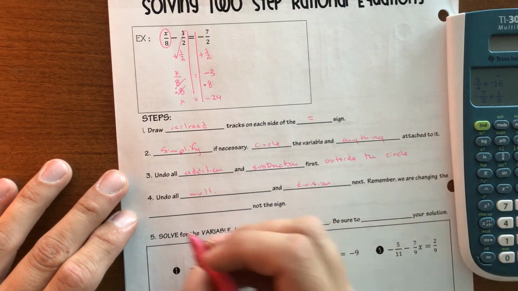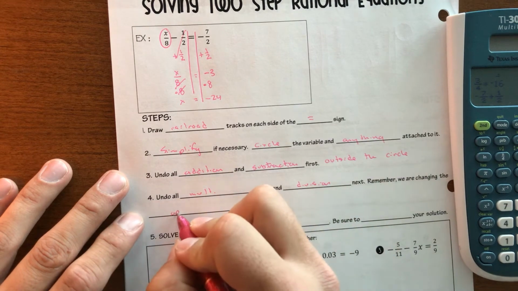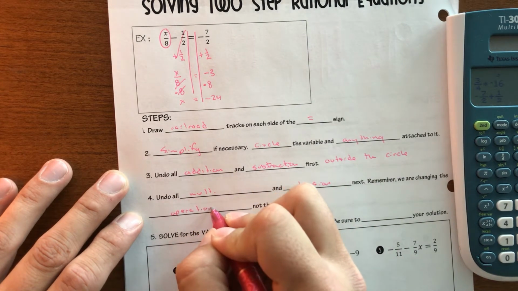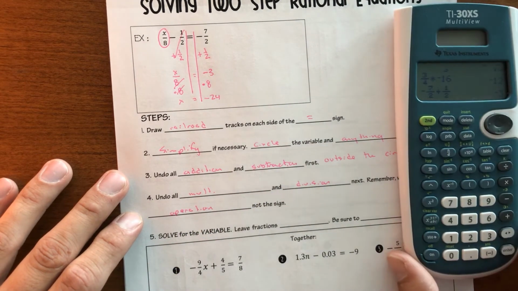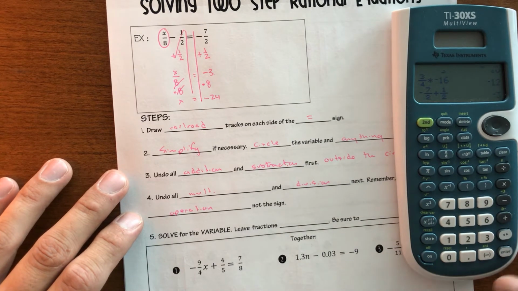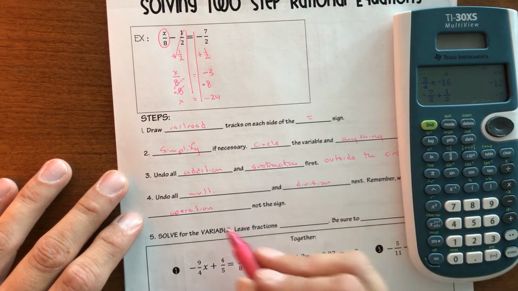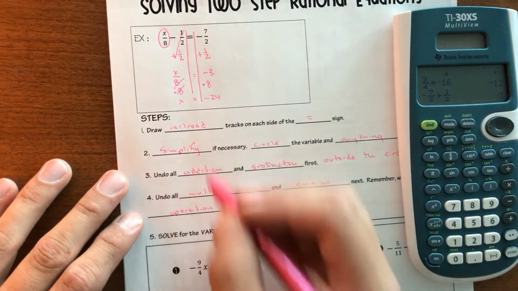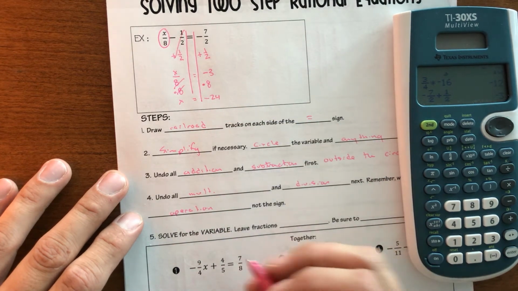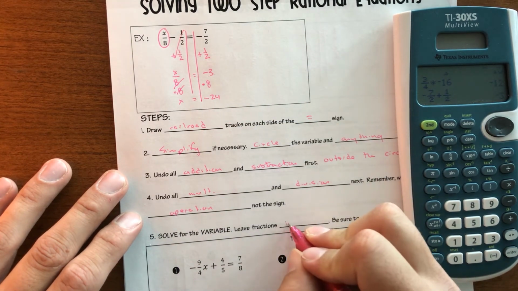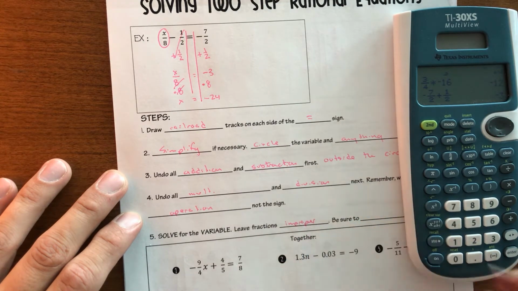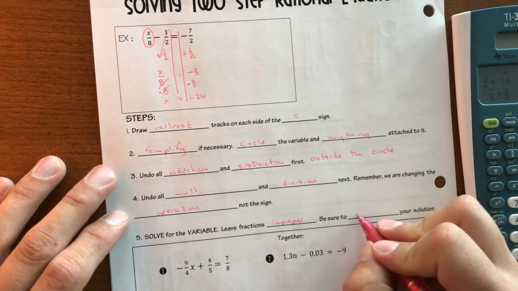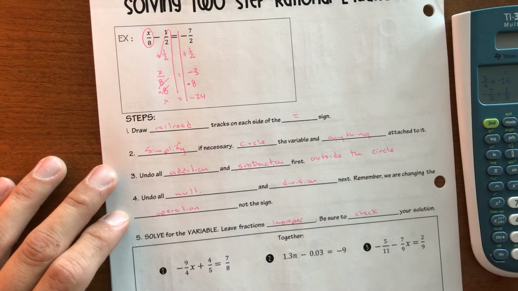And just remember that we're changing the operation, not the sign, when we do that. So if you have a -3 that's being multiplied, we don't divide by a +3, we divide by the -3. So keep that in mind. And then the last step was what we already did. We solve for the variable. We leave the fractions as improper fractions. We like those kind of numbers. And then we make sure we check our solution.